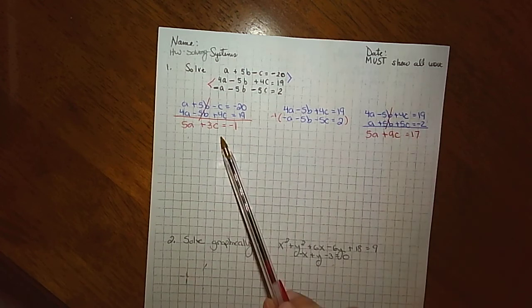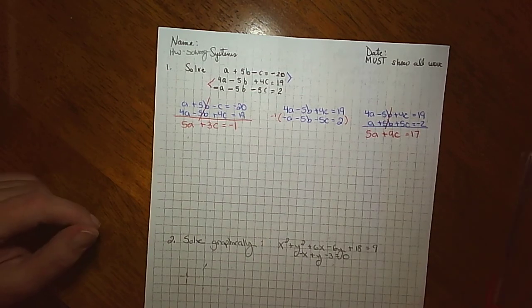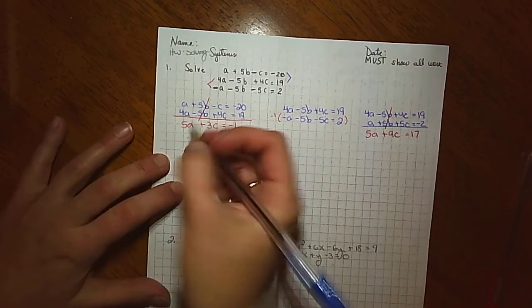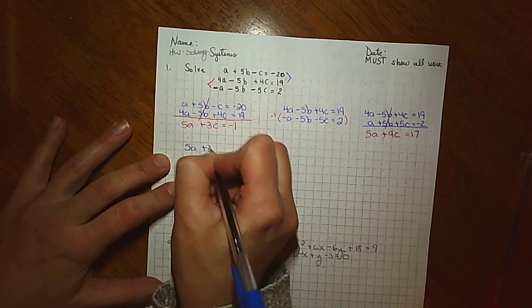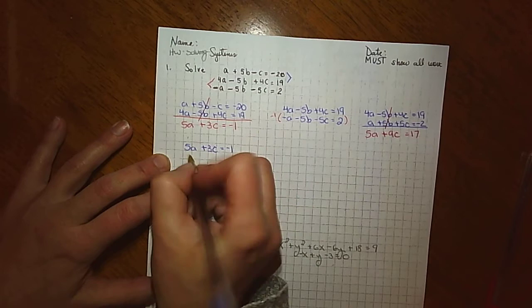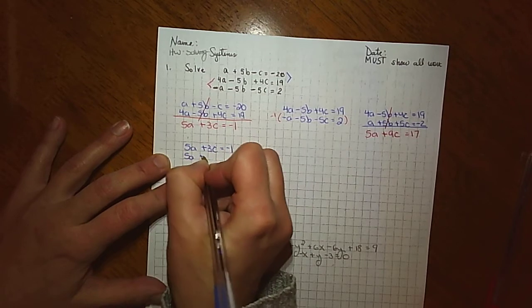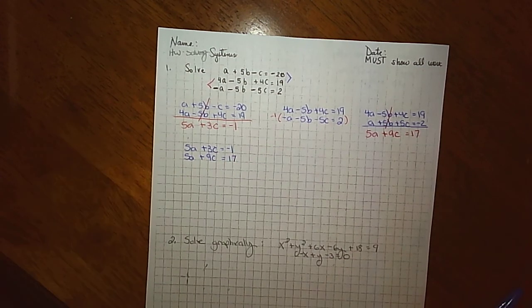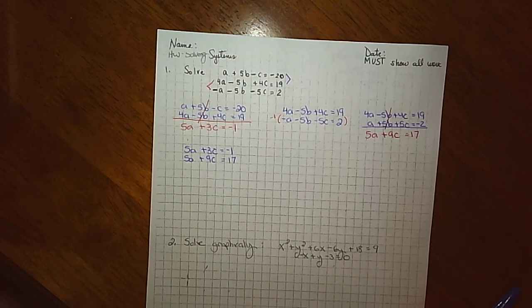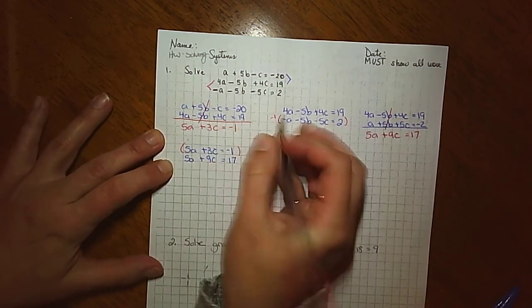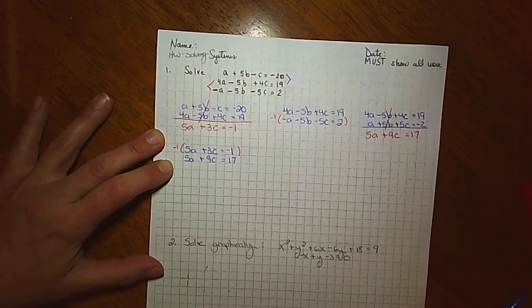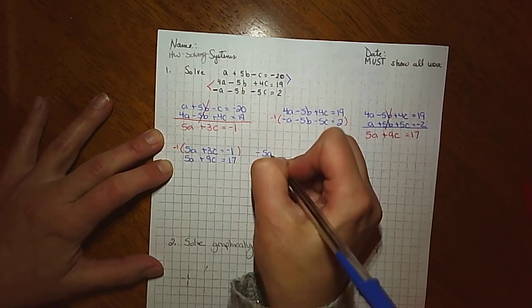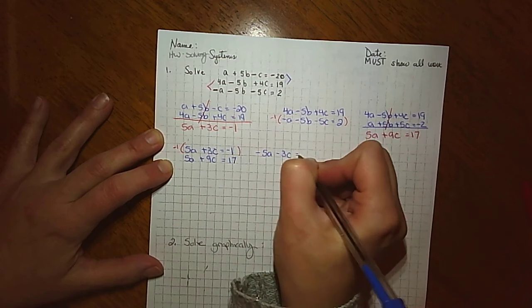Next step, put the two new red equations together. So we're going to work with them now. We've got 5A plus 3C equals negative 1. I'm going to pull in the other guy: 5A plus 9C equals 17. All right, now the most obvious variable to get rid of would be the A's. But this time they're both 5A's, so again, just like we did over here, I'm going to multiply one of the equations by a negative 1. Just to be fair, since I did the bottom one here, why don't I do the top one here? So this becomes negative 5A minus 3C equals positive 1.